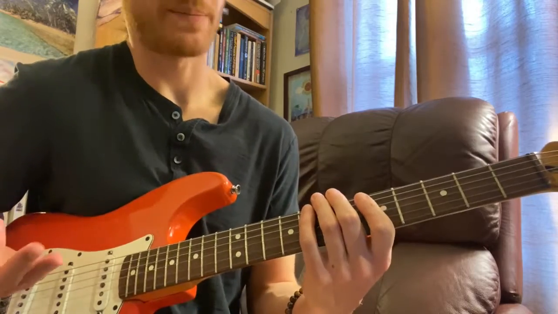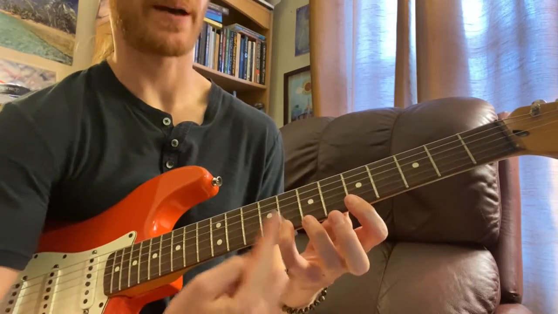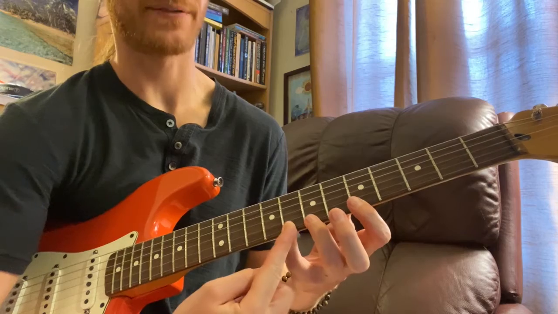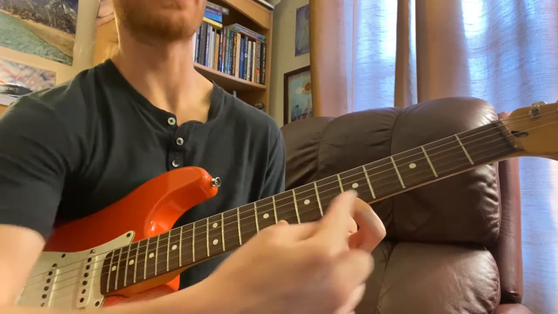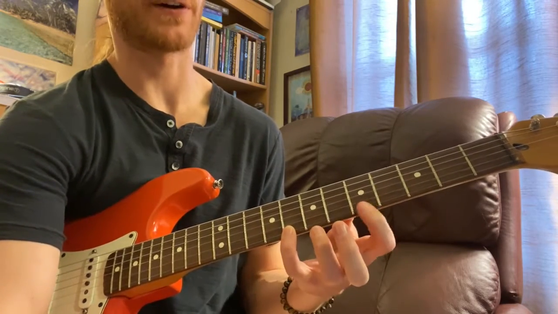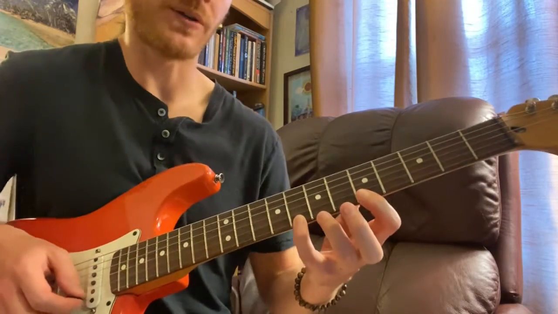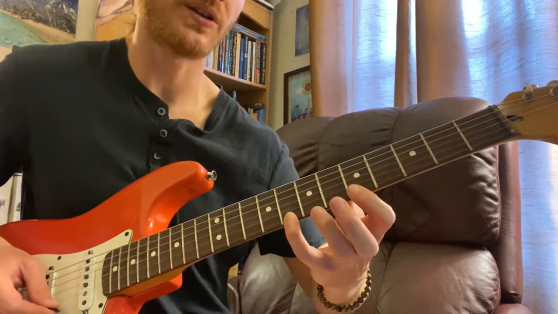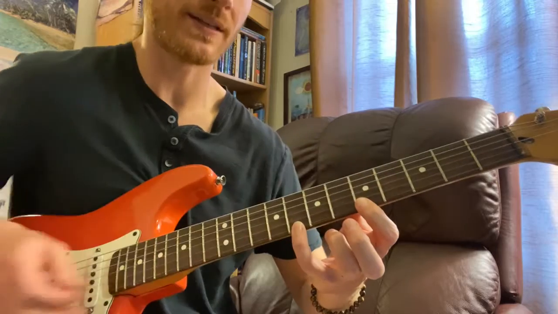Now, a pull-off is just the opposite. You're going to be starting with this side of the pattern. Again, in this case, it's going to be on your 8th fret with your pinky finger. And you're going to be pulling it off to the next note, which is our pointer finger on our 5th fret. So what you're going to do is you're going to do the exact same thing with the picking, but you're going to be pulling this finger off to get to this note over here.